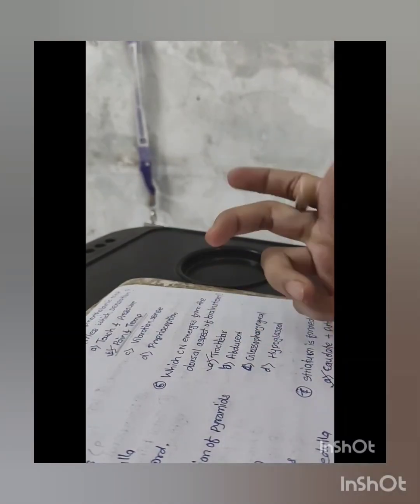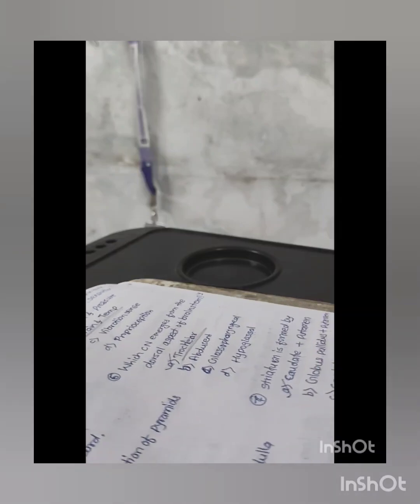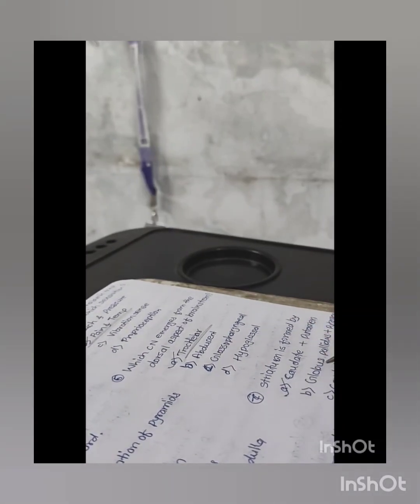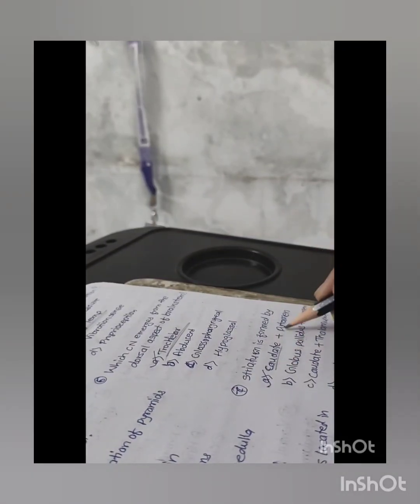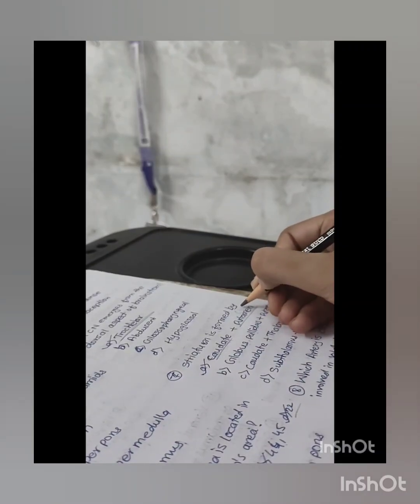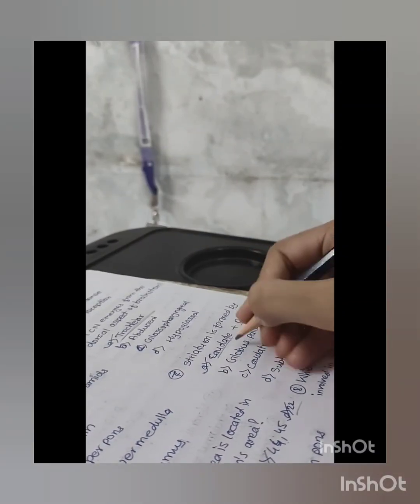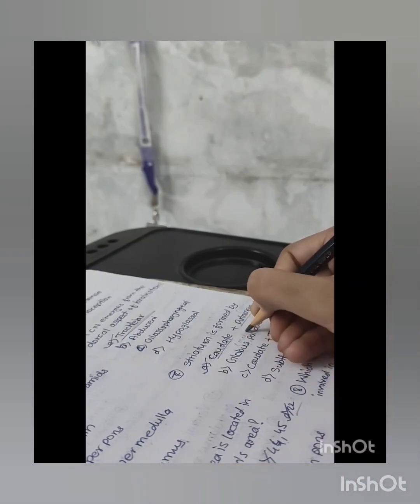Only the trochlear nerve emerges from the dorsal aspect of the brainstem. So the answer is trochlear nerve. The striatum is formed by option first caudate nucleus plus putamen, option second globus pallidus plus putamen, option third caudate plus thalamus, option fourth subthalamus plus putamen. Answer is option first, caudate nucleus and putamen. Putamen and the globus pallidus are part of the lentiform nucleus. The putamen is present on the lateral side and the globus pallidus on the medial side.